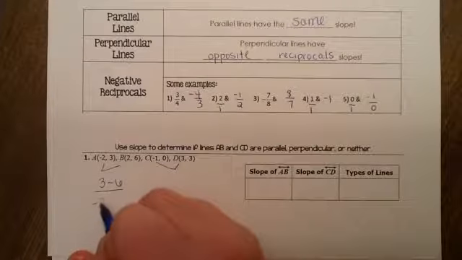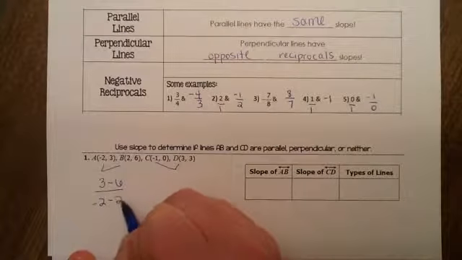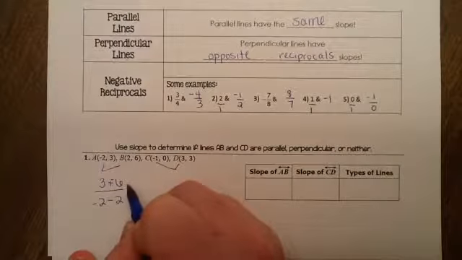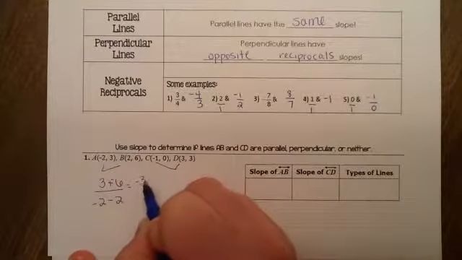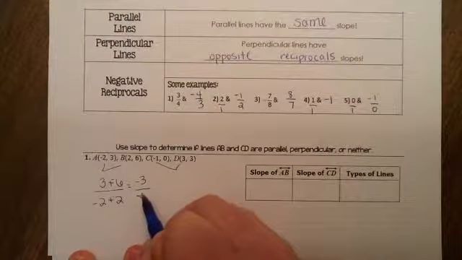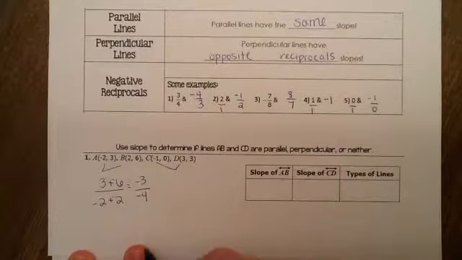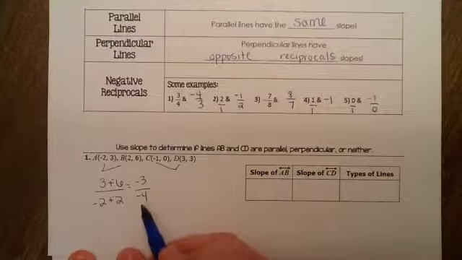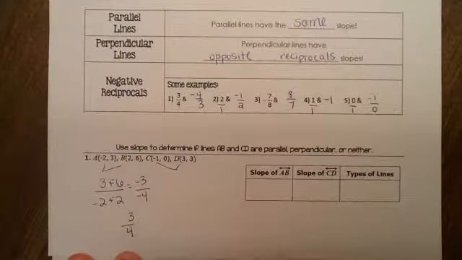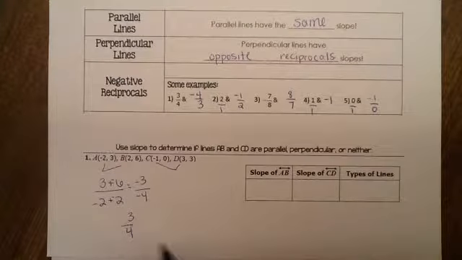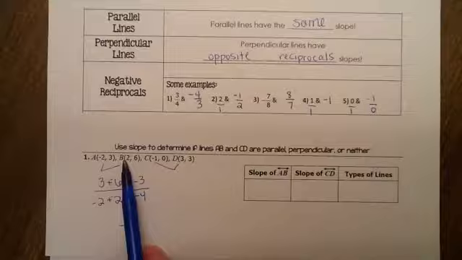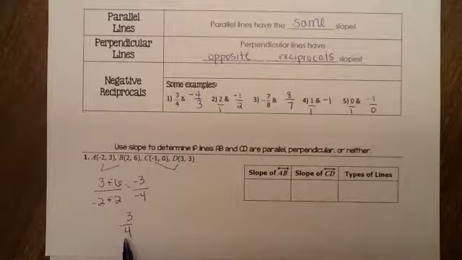Negative 2 minus 2. On top we will get negative 3 over negative 4. Negative 3 over negative 4 is positive 3/4. So the line AB connecting these 2 points has a slope of 3/4.